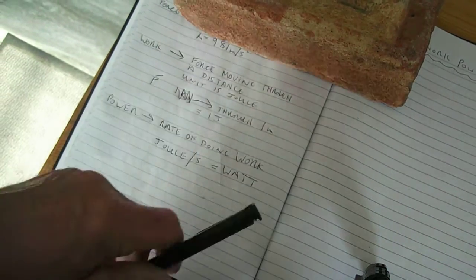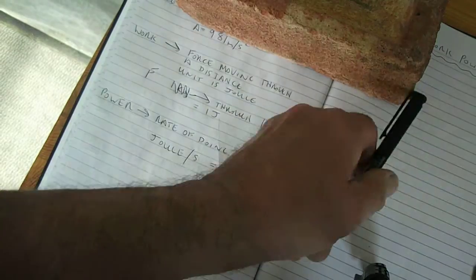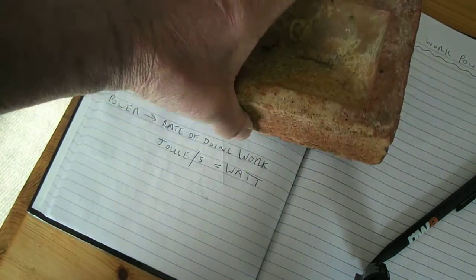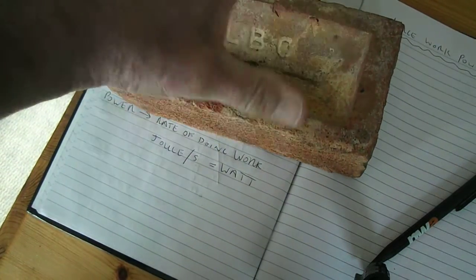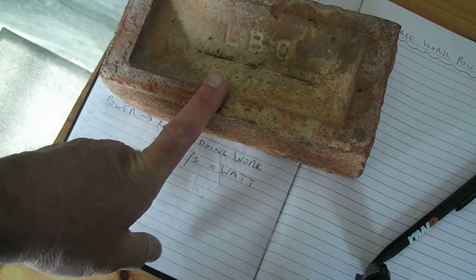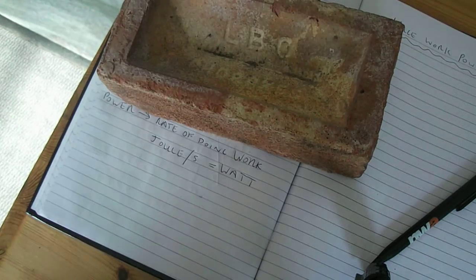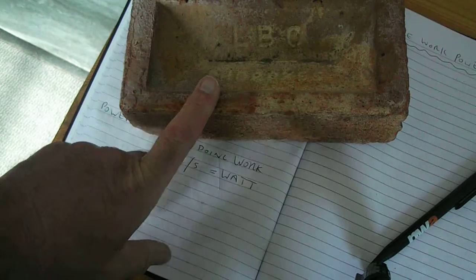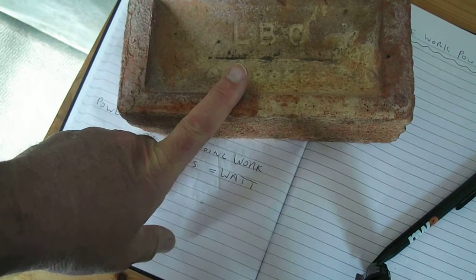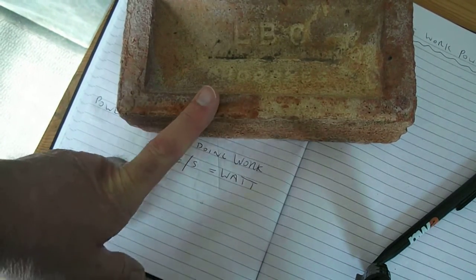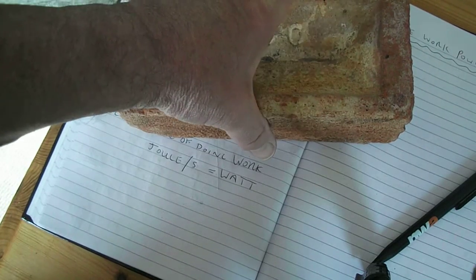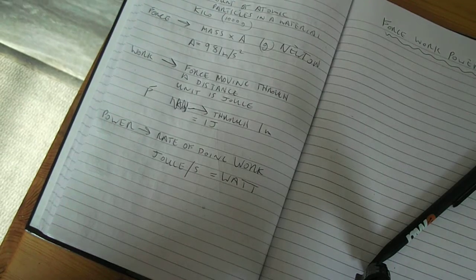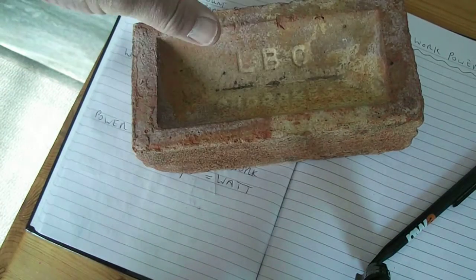I've made a mistake there. So that weighed a kilogram. Weighs a bit more actually, more like 2. If that weighed a kilogram, then it weighs 9.81 newtons, and if I move it through 1 meter, I've used 9.8 joules to do it.